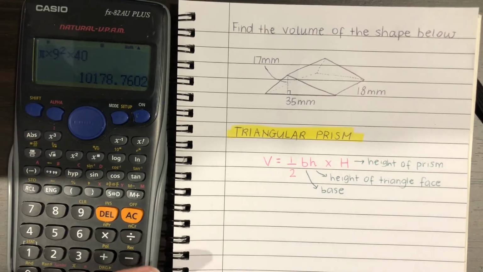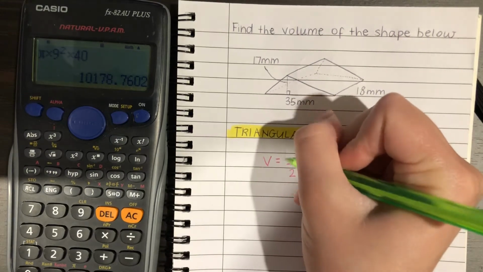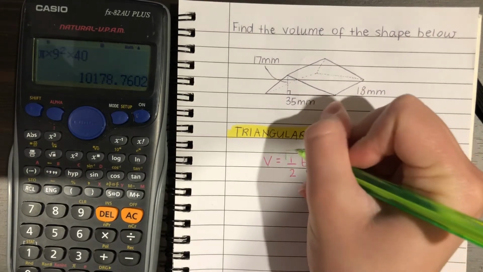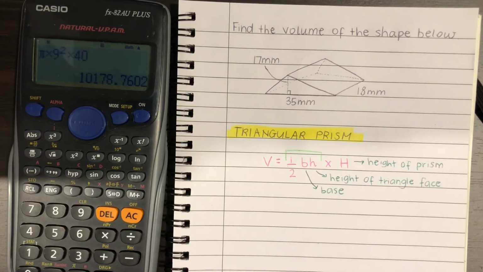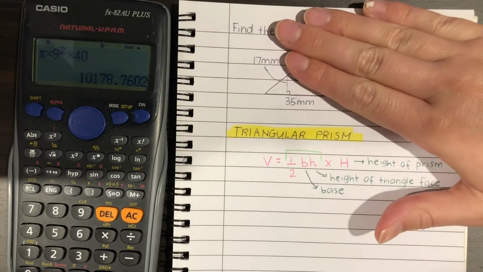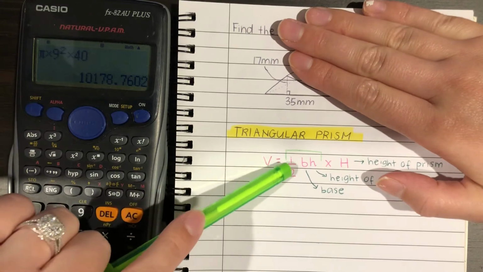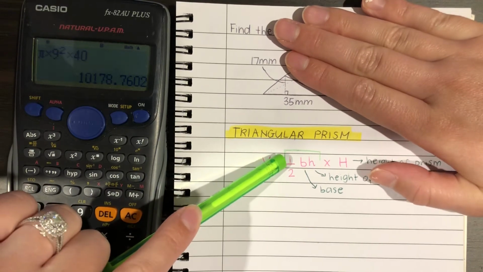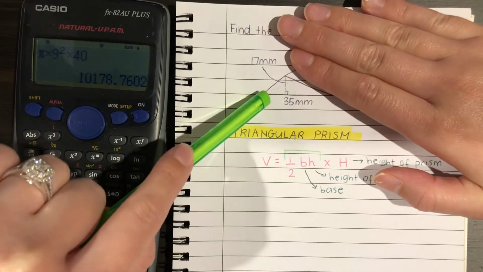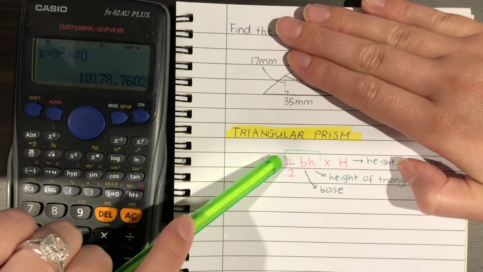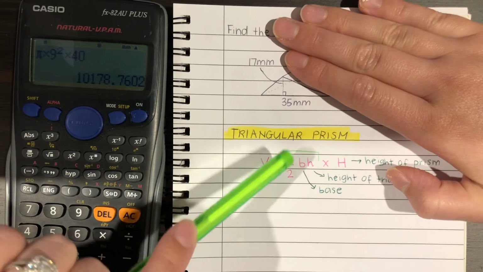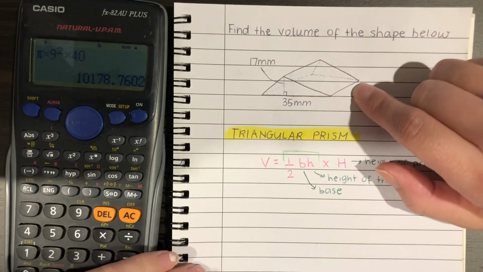Okay. You'll notice that this part here in the formula is the area of a triangle. So the first part of the formula is telling you to calculate the area of this front face, which is obviously a triangle, and this is the formula for the area of a triangle, and then you're multiplying by the prism's height.